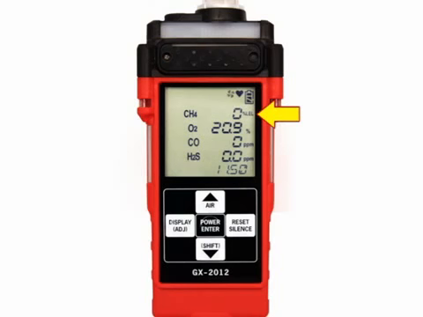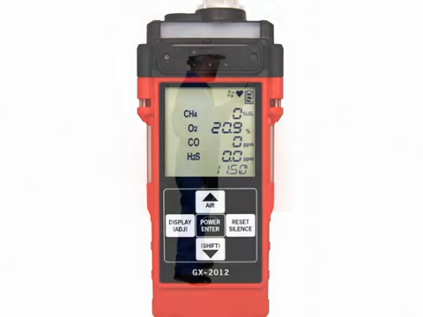Combustible gas is displayed as a percentage of the lower explosive limit, percent LEL. Oxygen is displayed as a volume percentage, vol percent. H2S and CO as parts per million, ppm.